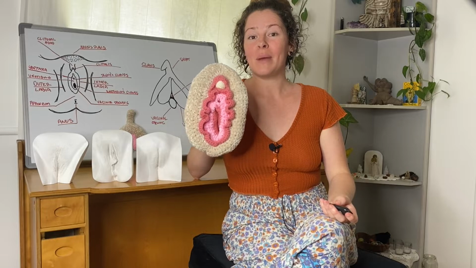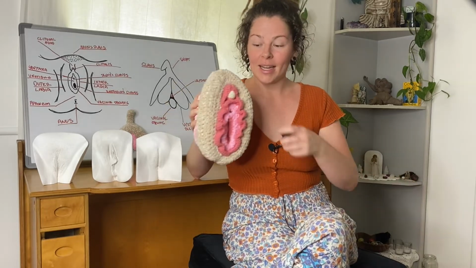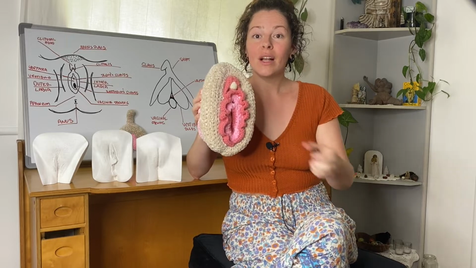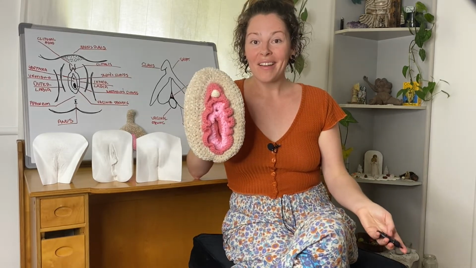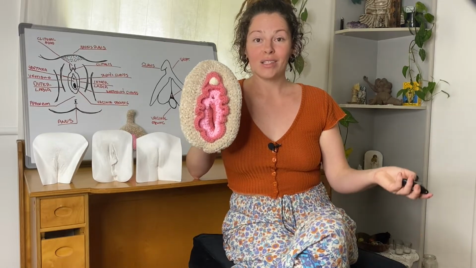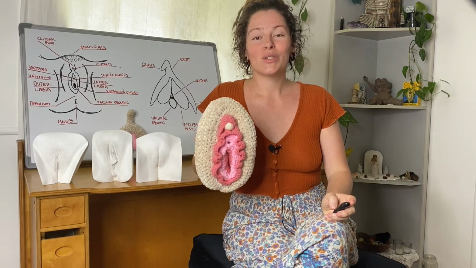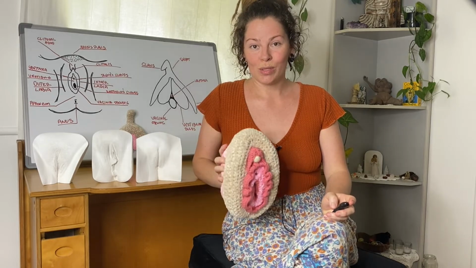Also, your inner lips may be one color, or they may show a gradient of colors darkening towards the tips. You might have one that's bigger than the other. All of this is normal and healthy and beautiful. Long, short, pink, brown, dark, light, smooth, wrinkled. It is all uniquely yours.